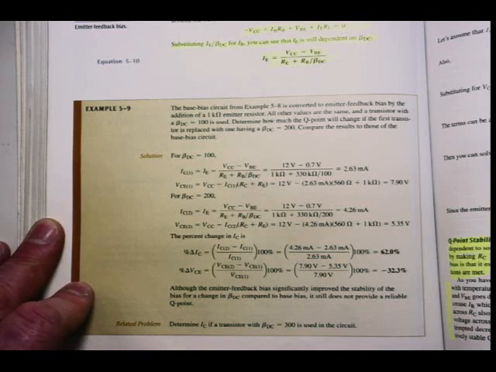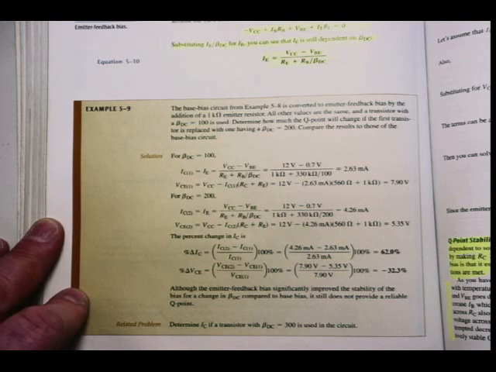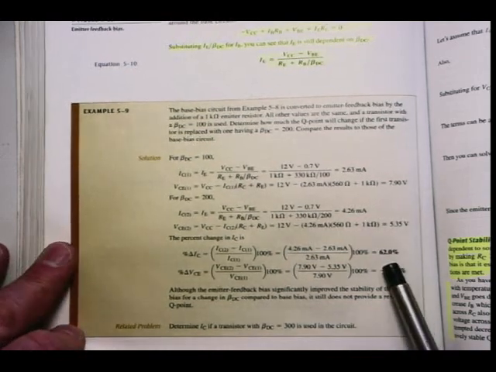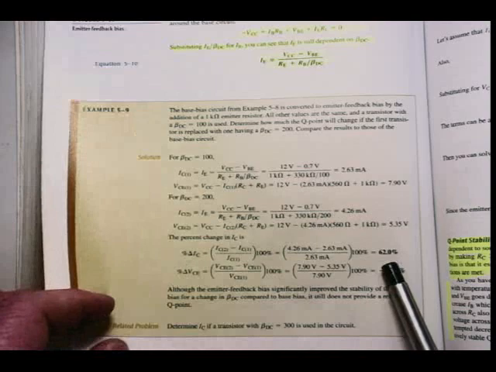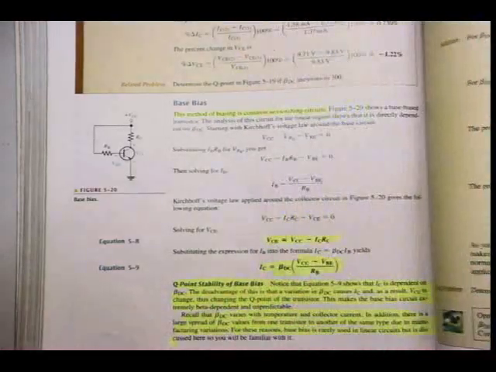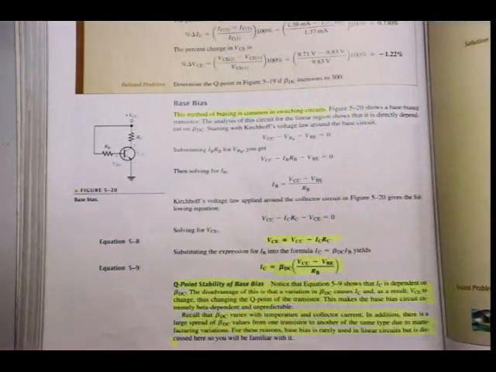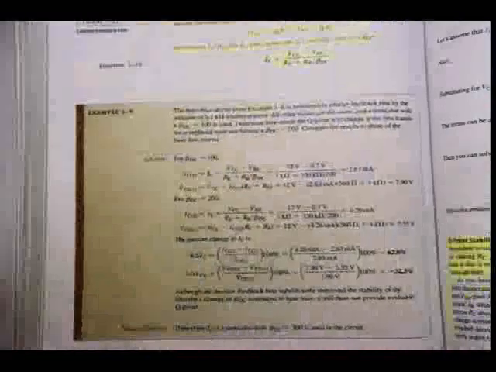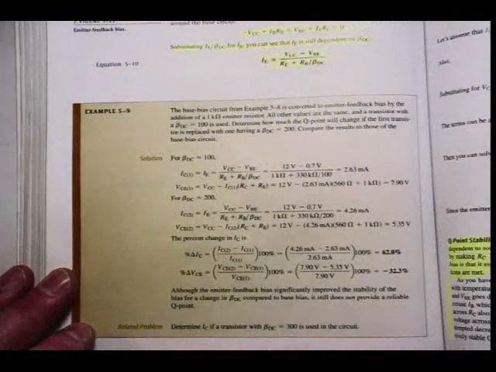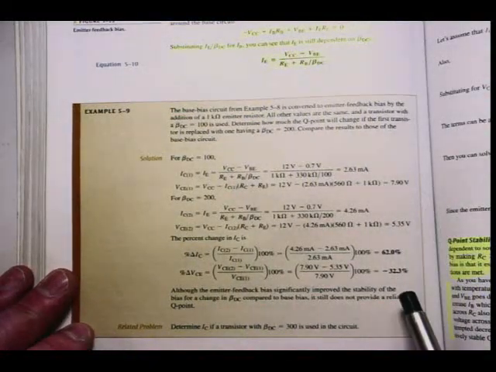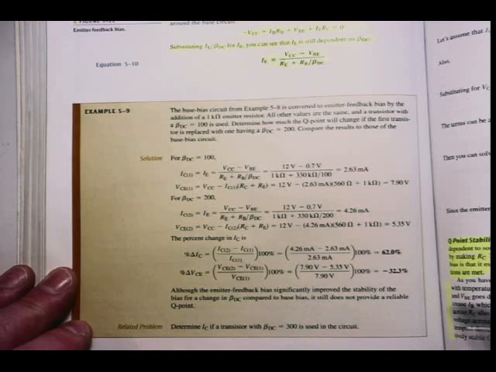those two values, IC1 and VCE1, and this is 200, the same. Then the percentage change in IC in this case is now 62%. Can you remember previously, if you turn back the page, it was 100%. So at least it has improved. It's still not good, but it has improved, although the VCE got a bit worse.